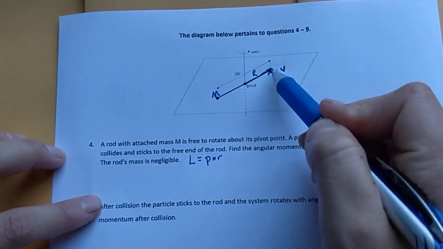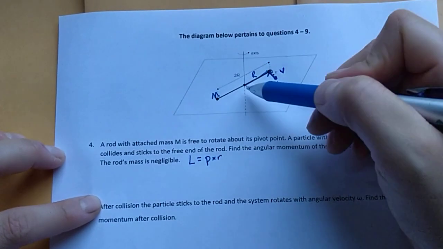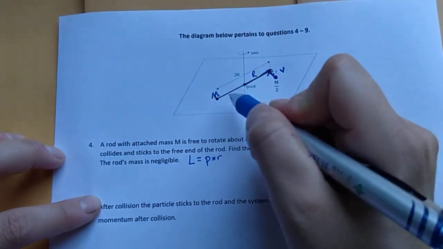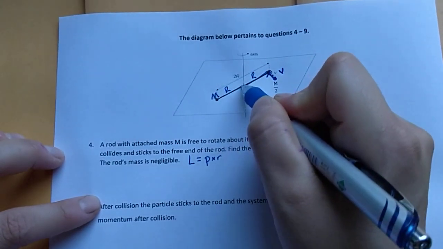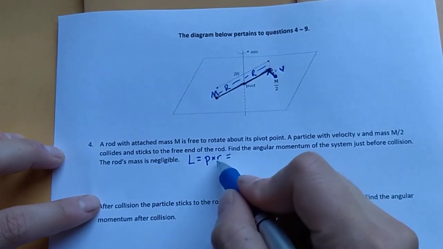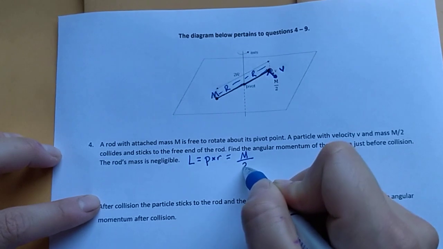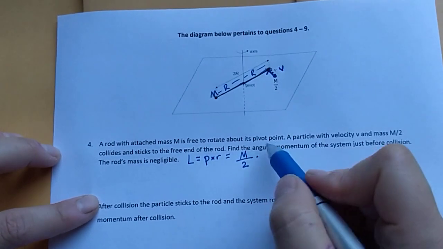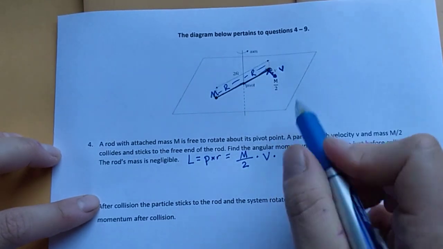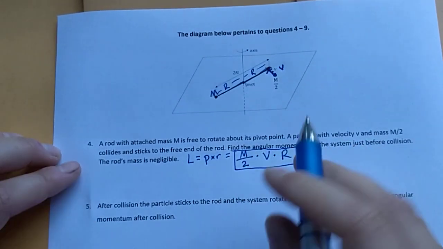And this is how the momentum is coming at a 90-degree angle to the moment arm, and the length of the moment arm is just r. This mass also is a distance of r from the pivot. Okay, so linear momentum cross r, that's the m/2, that's this object's mass, times its linear velocity times the distance to the moment arm, which is r. And that is the initial angular momentum.